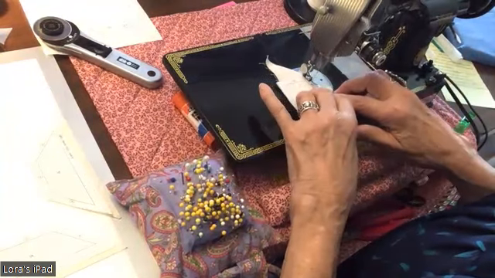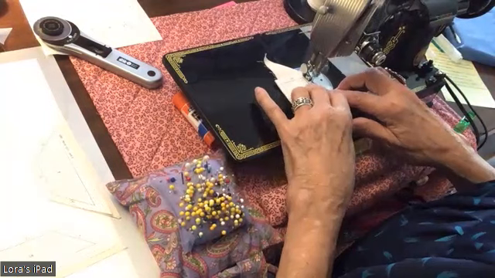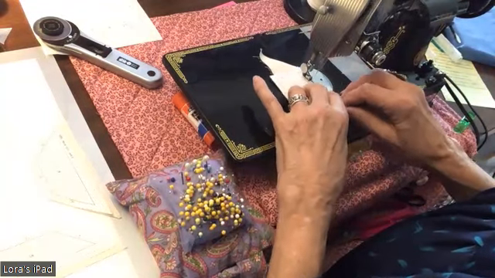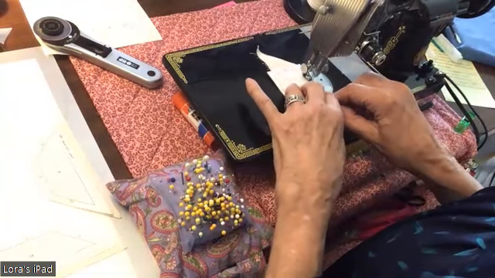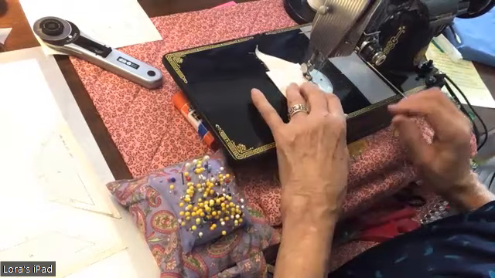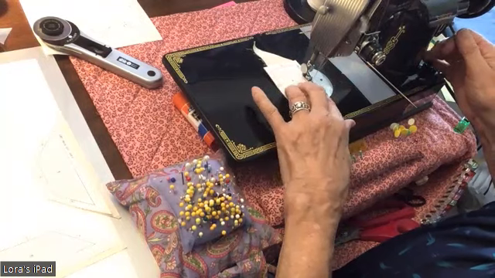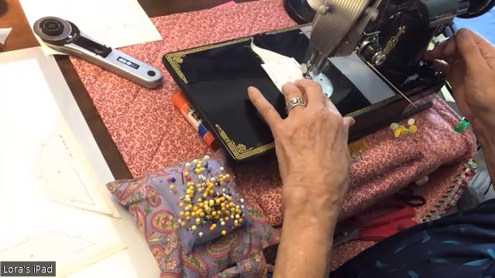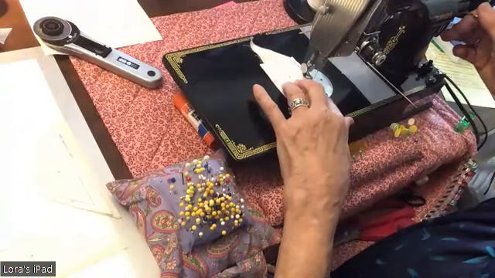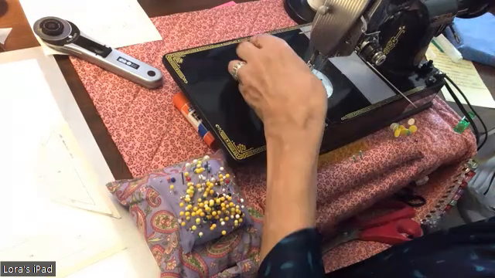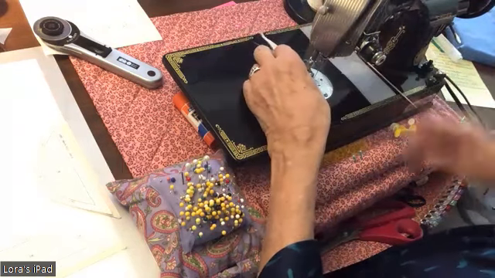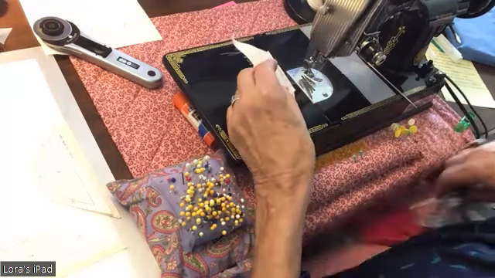So forward and then reverse. And why do you start at the corner on this one and not in the seam allowance? Because I want it to be a little more secure. I feel that because I'm going to bring another seam to that corner. Okay, so we just want a little more security in that one. Willing to take a little more bulk in the seam for the added security. Right. Okay.